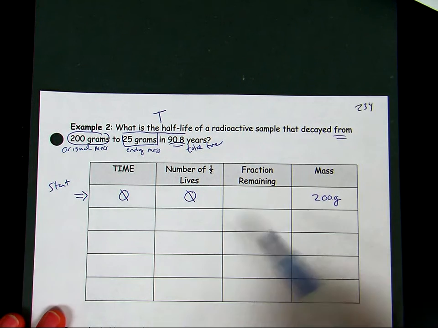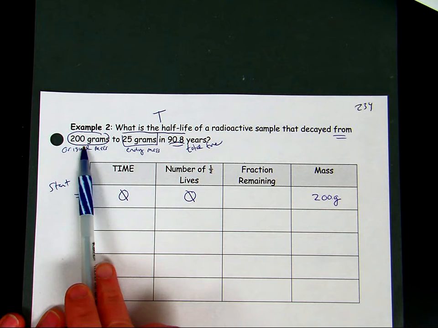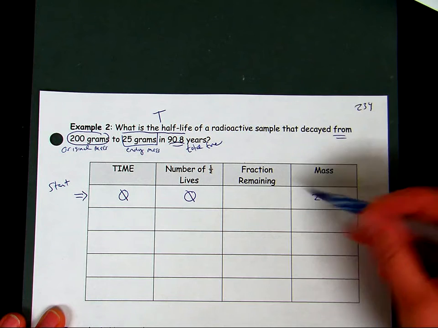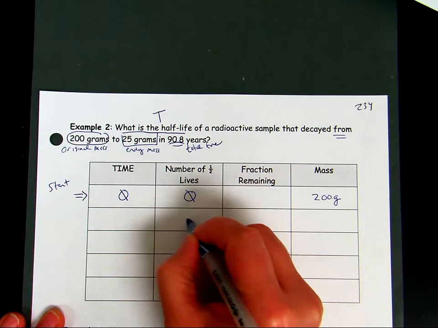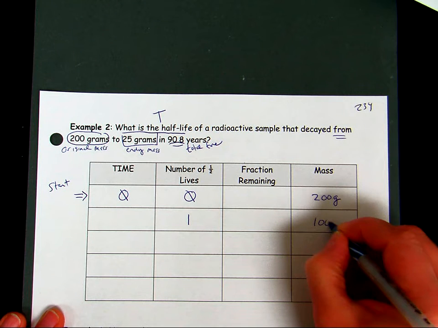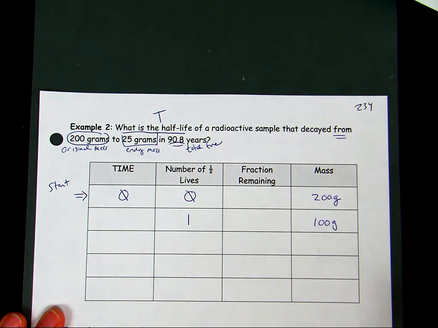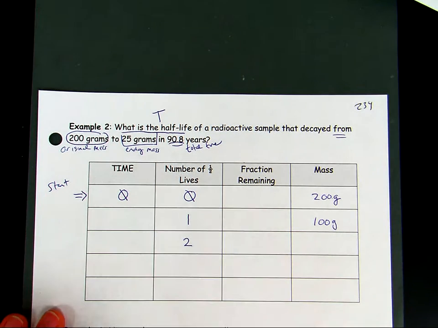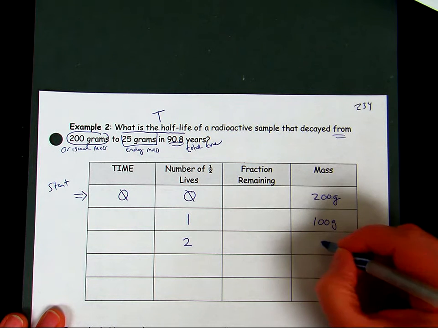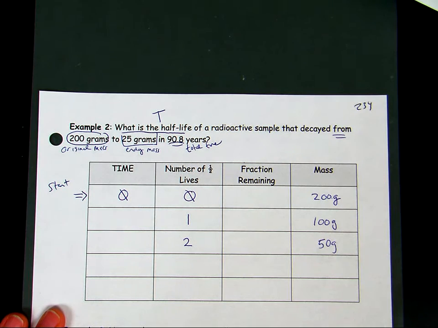So I'm going to work my way down the chart from 200 grams to 25 grams. So 200 grams, no cycles have passed. When the first cycle passes, that means I have 100 grams remaining from the original 200. When a second cycle passes, that means the 100 grams is now cut in half down to 50 grams.